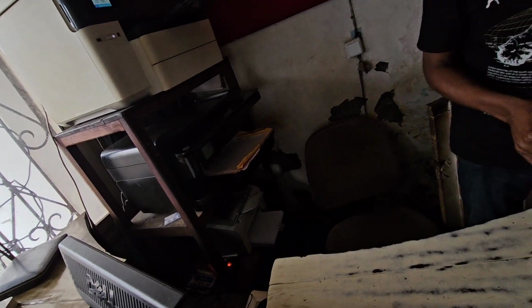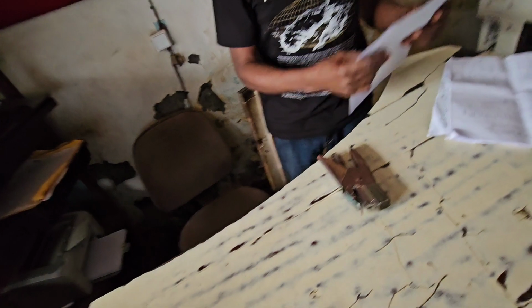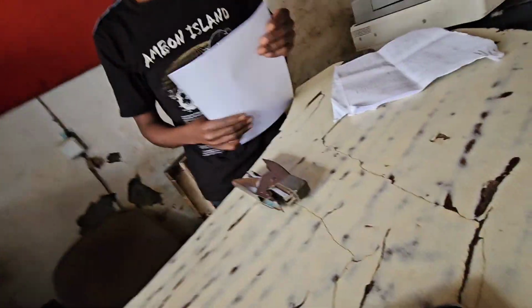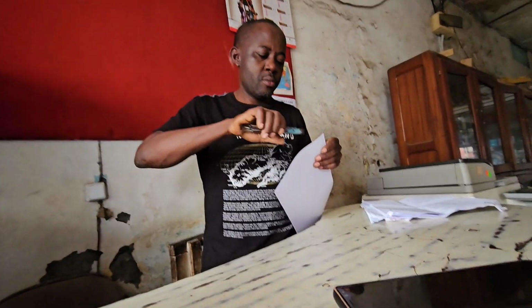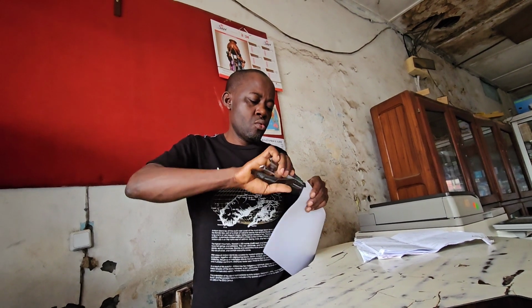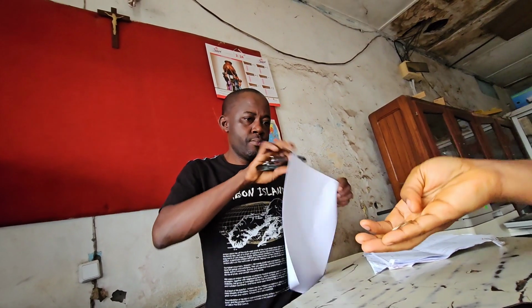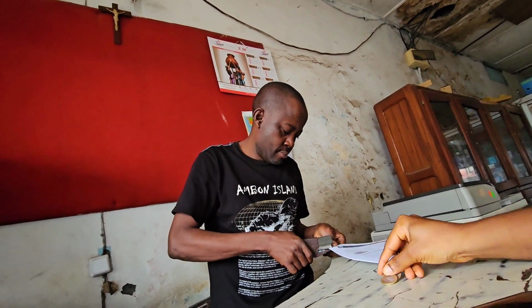Let's move forward. The next thing I had to do was to print out the DS-160 form I had already filled online and then go to the bank to go and pay the interview fee. Now, I knew that this was the only document I needed to go and pay the interview fee, but lol, just keep watching, you're gonna see.